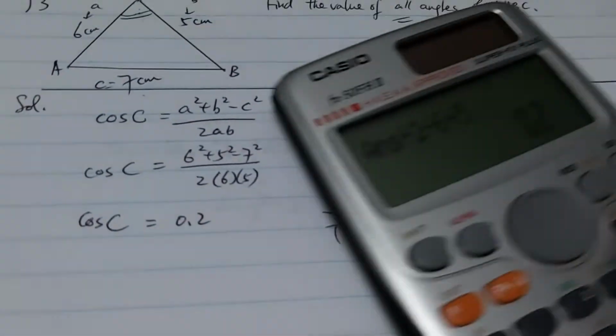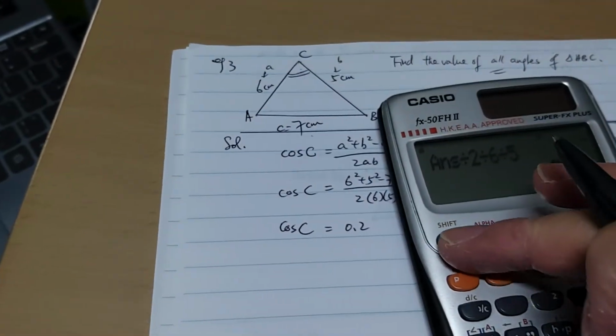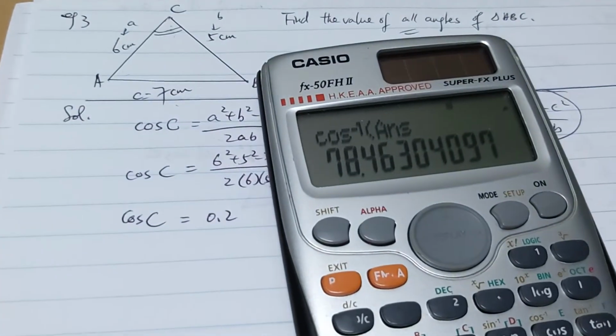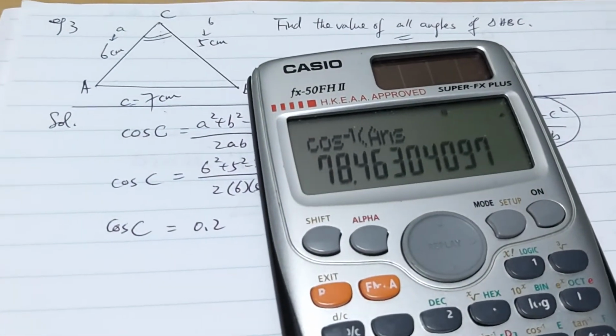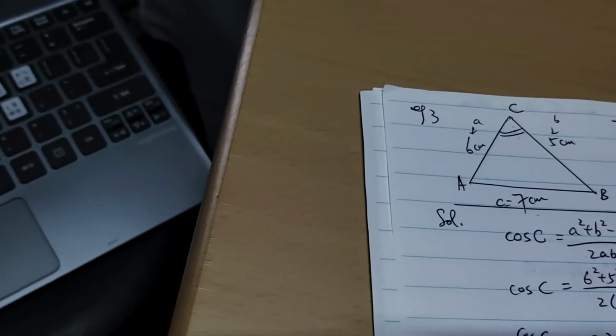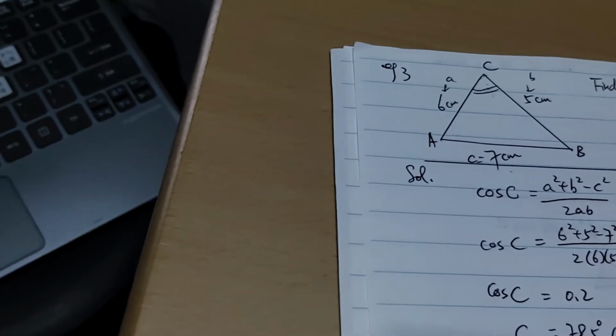So you can just calculate. So we can just solve cosine inverse, 78.463. So angle C is 78.5 degrees, correct to 3 SF.